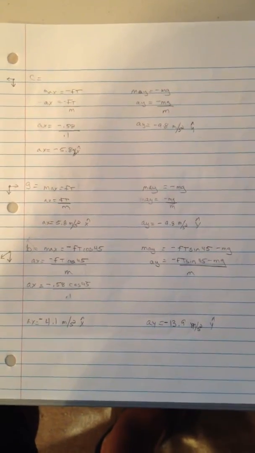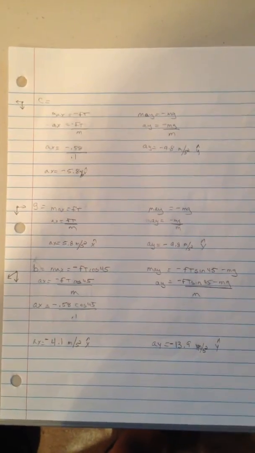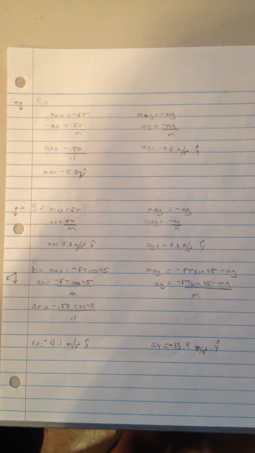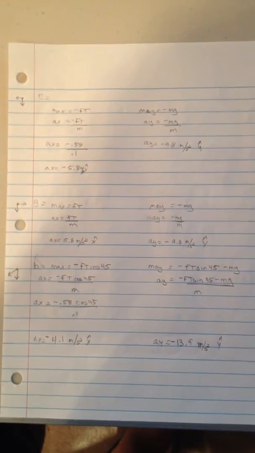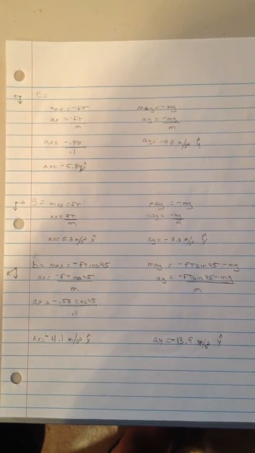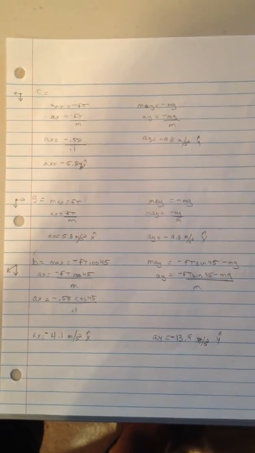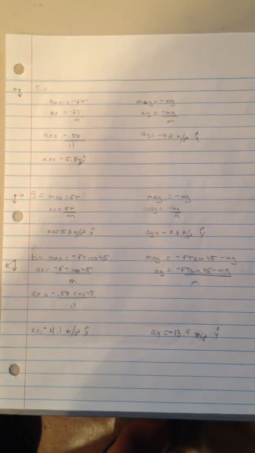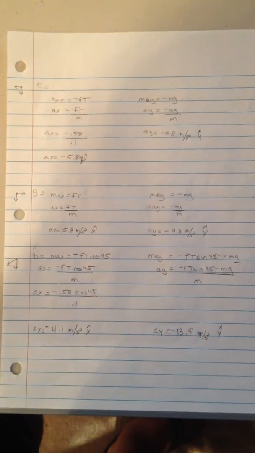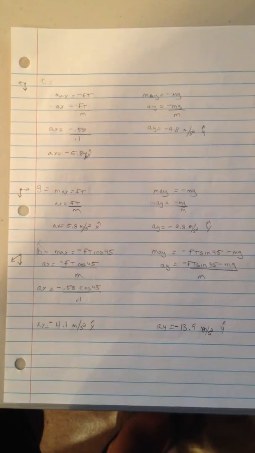Now I went to the C part of the circle, which is set at 0 degrees. And m a_x is equal to negative force of tension, and m a_y is negative mg, because on this part of the circle, there are only x and only y directions. Likewise, I also did that with the G portion of the circle.